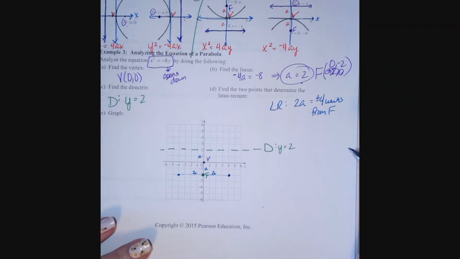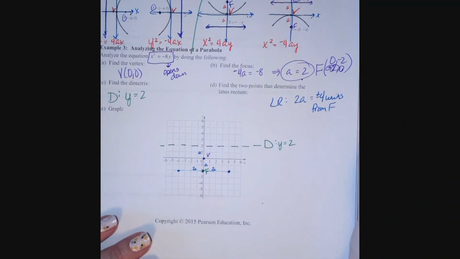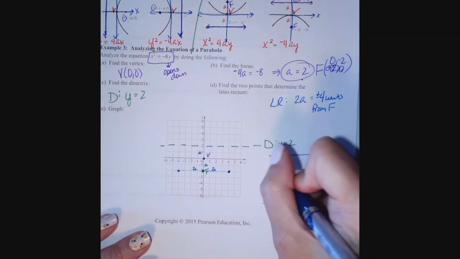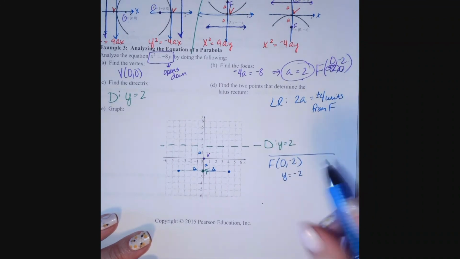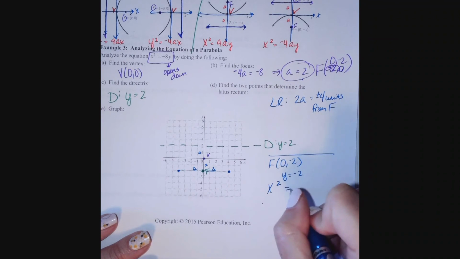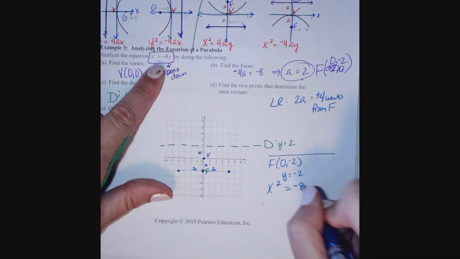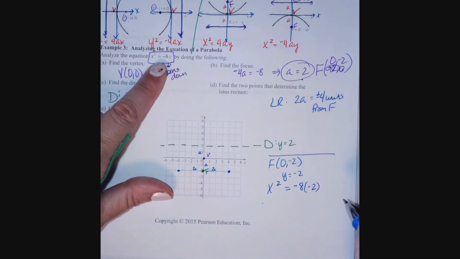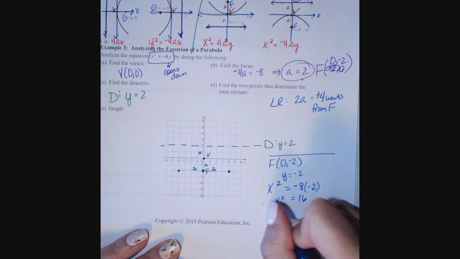The other way to calculate that is to plug in my value for the focus, negative 2, for y. From the focus, 0, negative 2, I get that y is equal to negative 2. So I would do x squared equals negative 8 times negative 2, which gives me 16. So x squared equals 16.